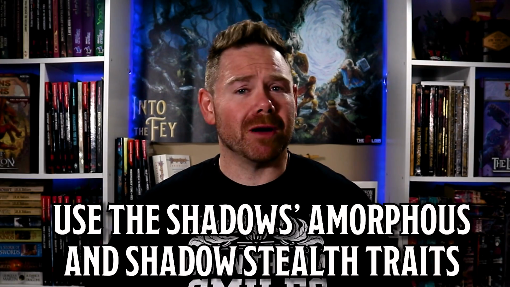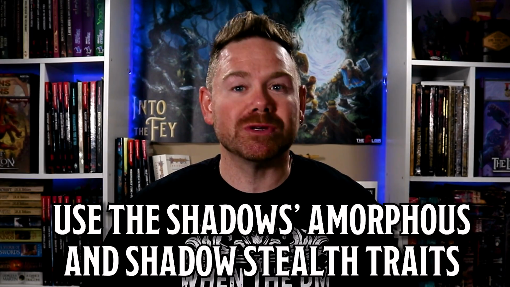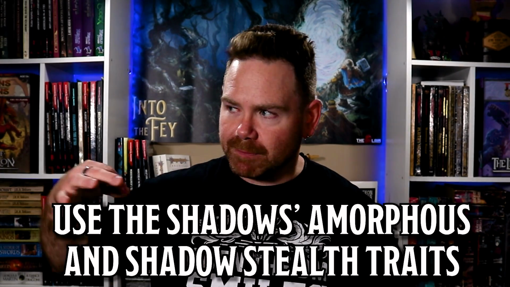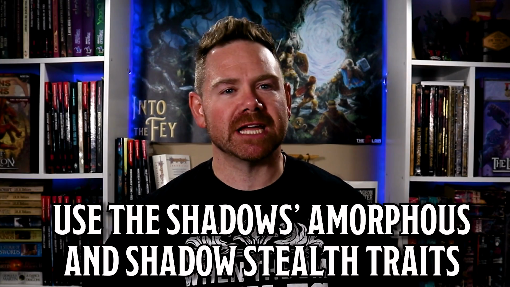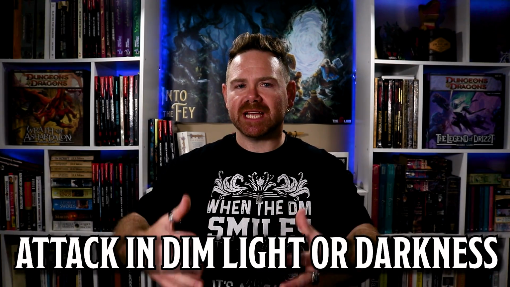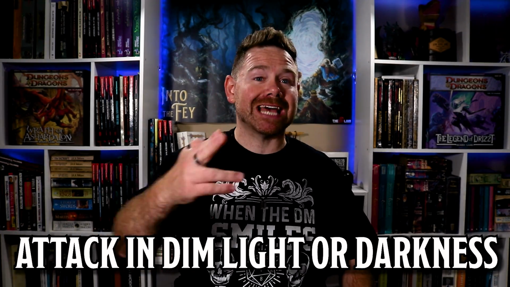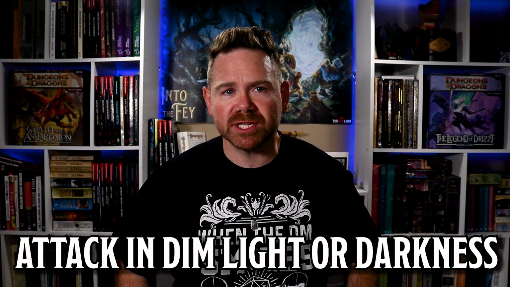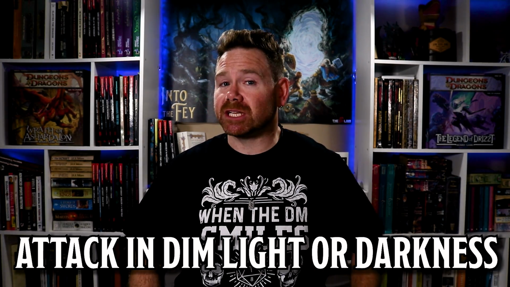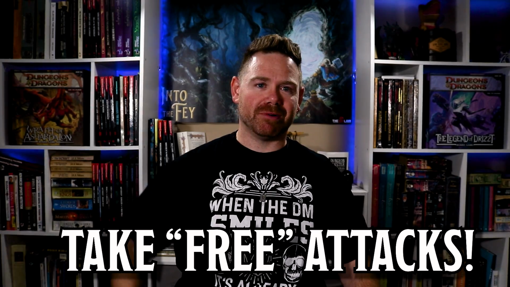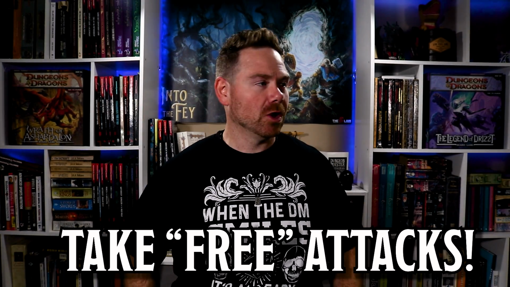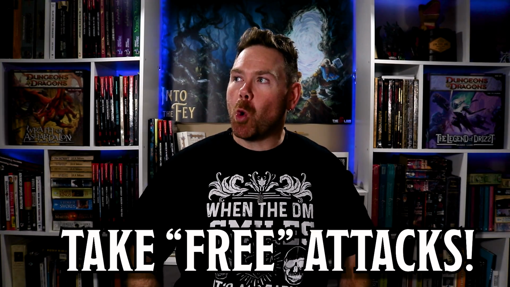First, use the Shadow's Amorphous and Shadow Stealth traits to get the jump on characters and be super cagey, hard to hit, and hard to find. Shadows should always attack in dim light or darkness and squeeze out from cracks in the wall, floor, or ceiling. There is a high chance of them catching the party by surprise when they do this, so you might rule that all characters with a passive perception lower than 14 are surprised, since a Shadow's passive stealth score is 14. And then the Shadows get a bunch of free attacks. Which they probably don't need, but we're gonna do it anyway.